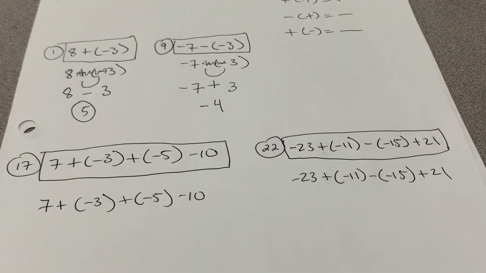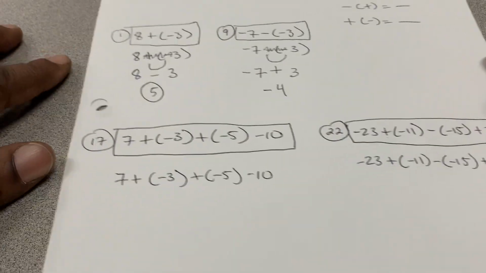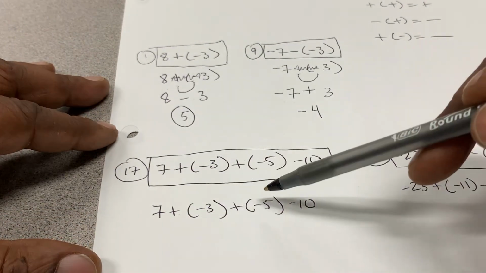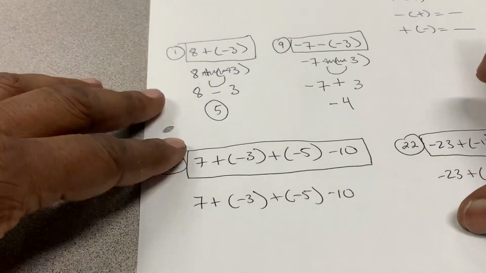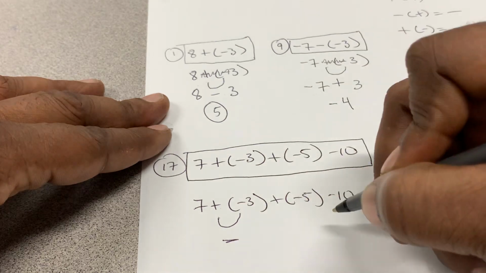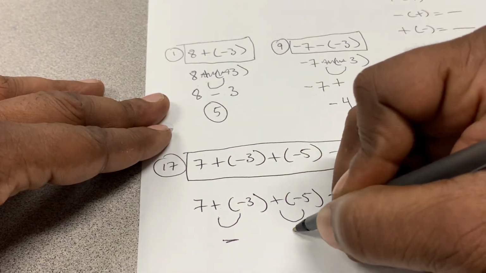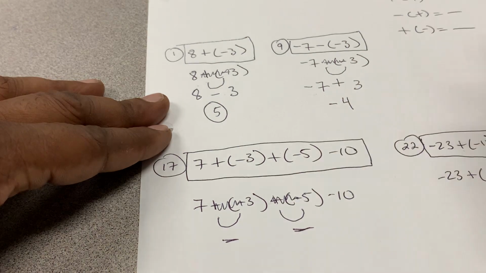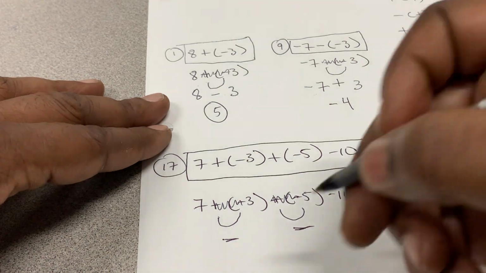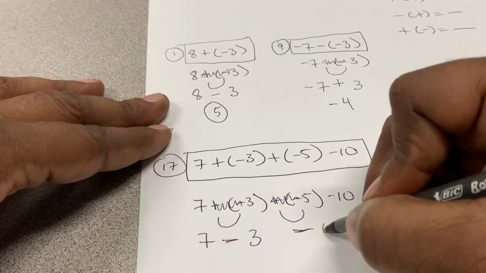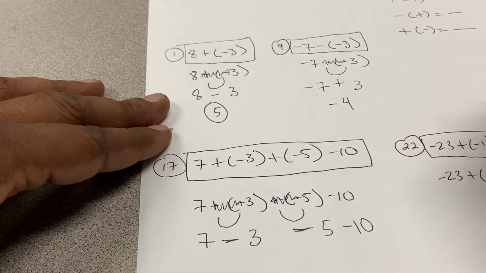Now I have two big problems down here. Like I said, if you see for number 17, you have two signs in front of here and two signs in front of here. We're gonna go ahead and change those. The two signs that don't match turn to minus. These two don't match, they turn to minus. So now we can cross out the two signs so we don't make any mistakes and bring everything down, which is the +7. The 3 goes here, the 5 goes here, and this -10.